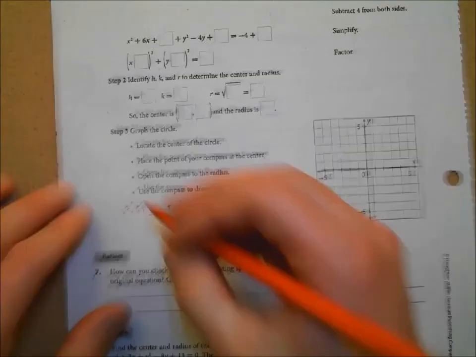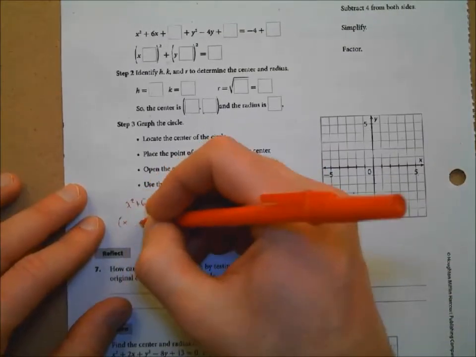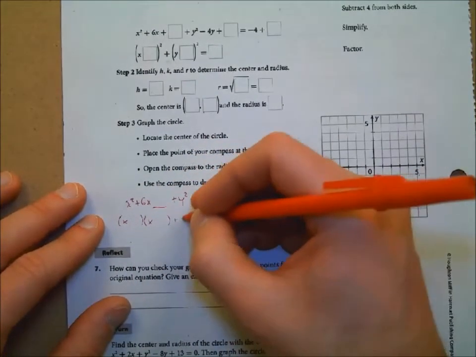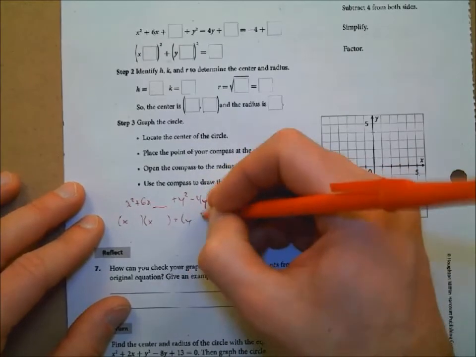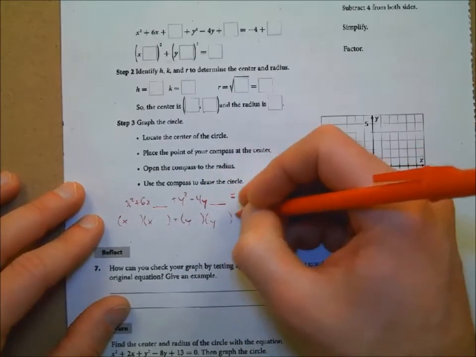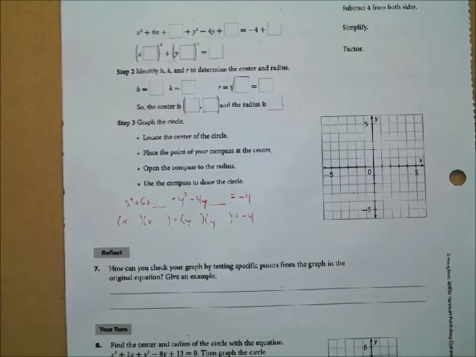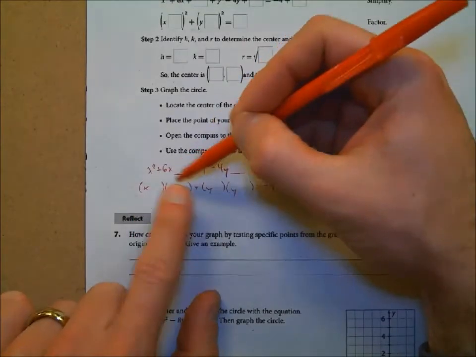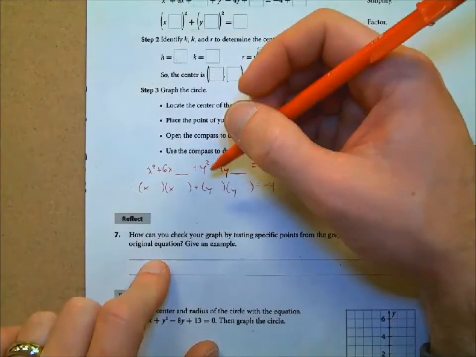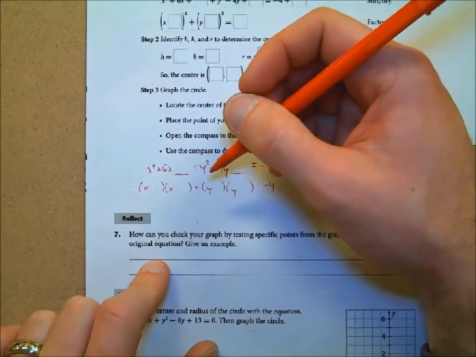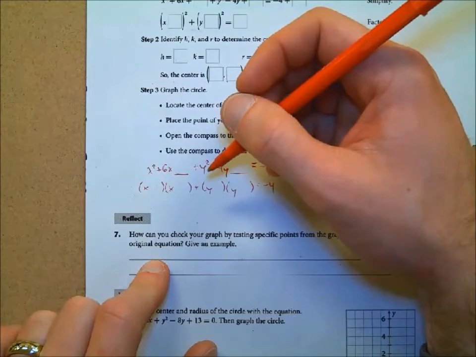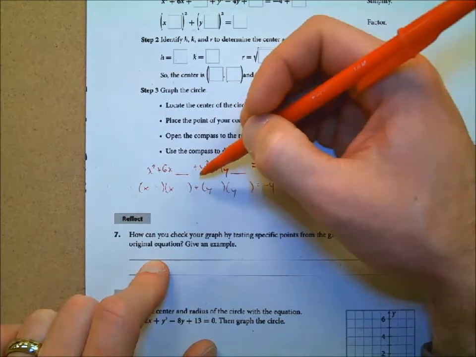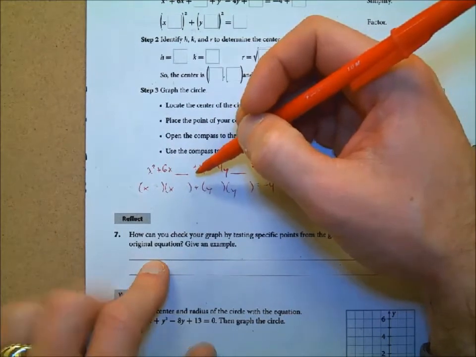So again, our goal is to factor these x's, so we have x times x, and then same thing with the y's. We want a y times a y there. So what two numbers do we want to put in here so we end up with a 6x? 3 and 3.